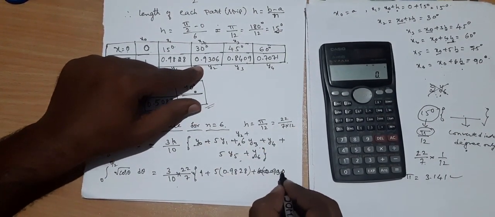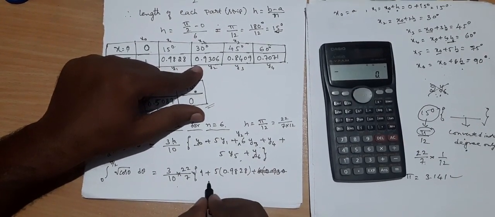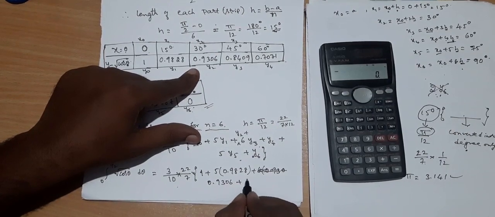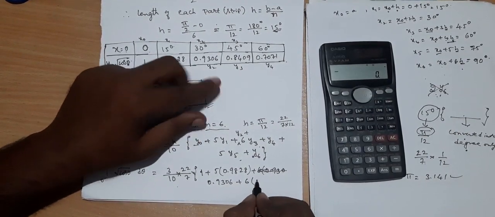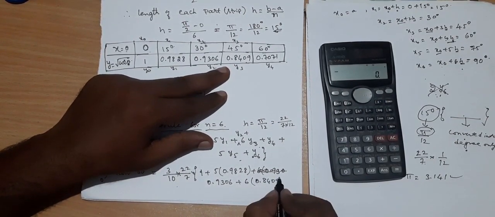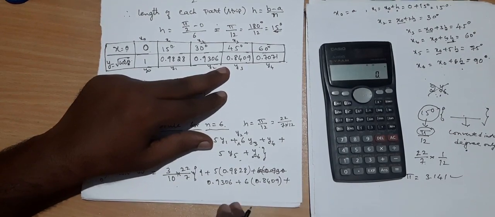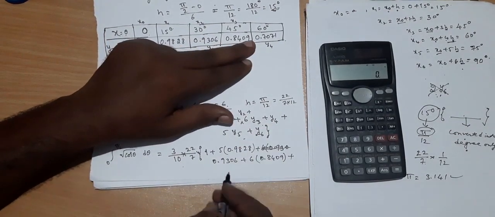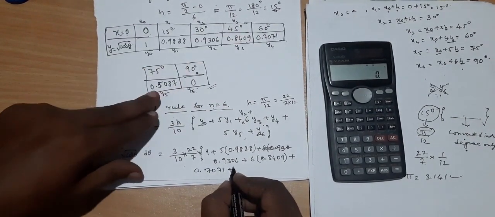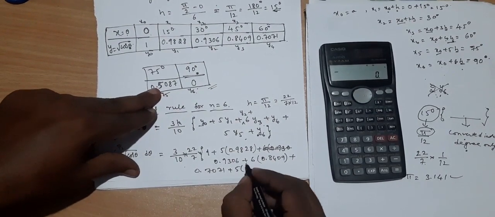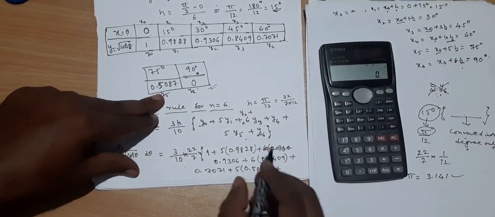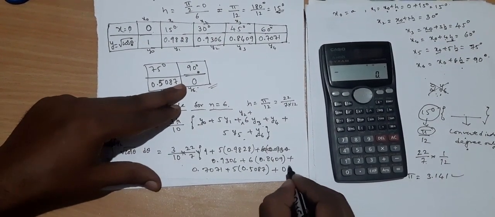So y2 is 0.9306, plus 6 times y3 value, which is 0.8409, plus y4, which is 0.7071, plus 5 times y5, which is 0.5087, plus y6 value is 0.